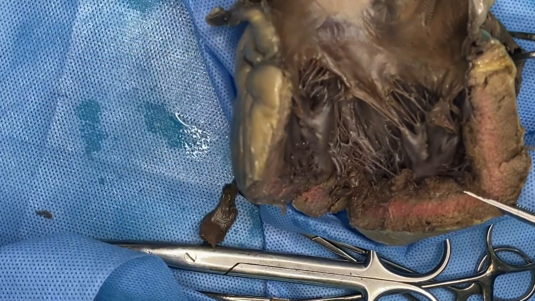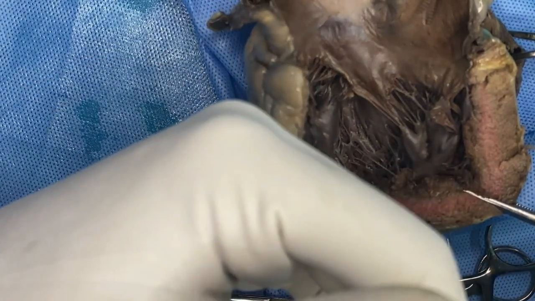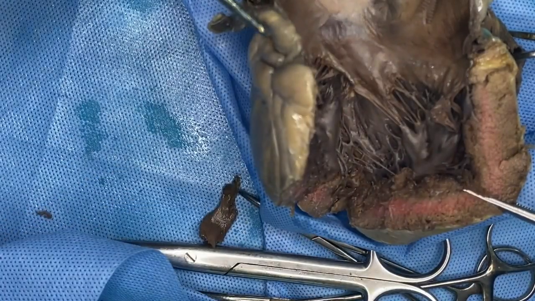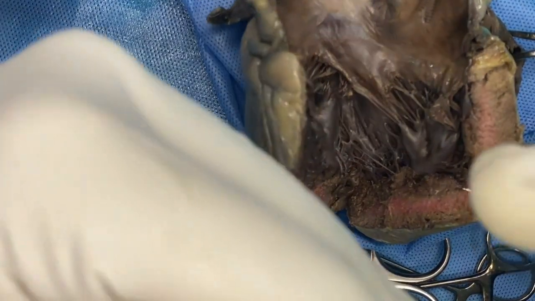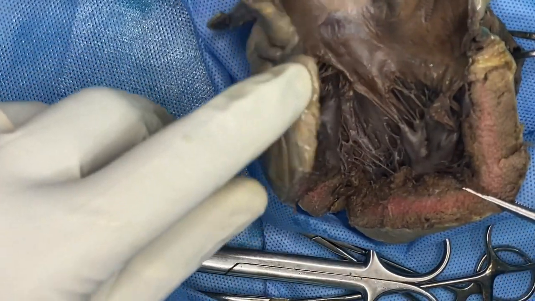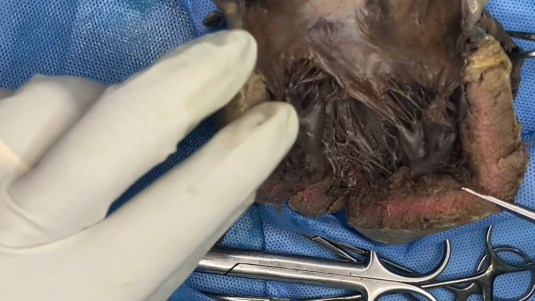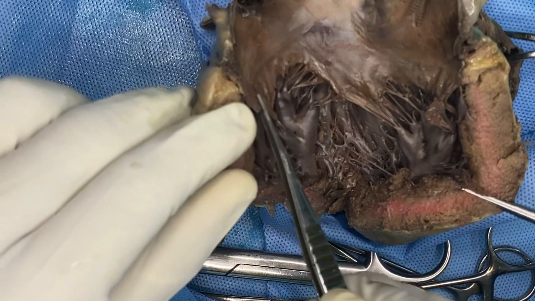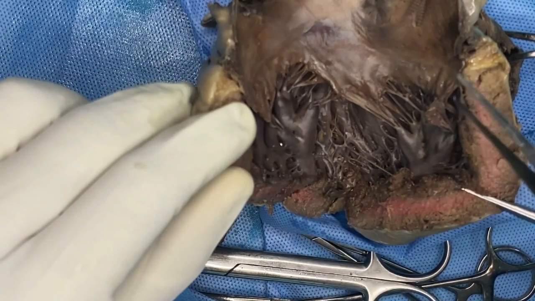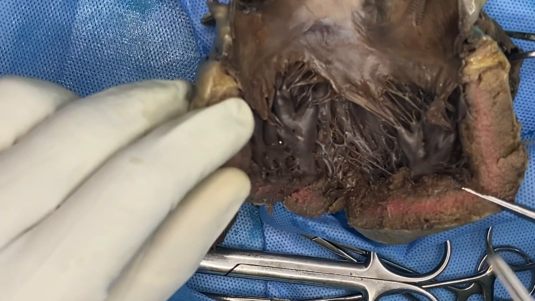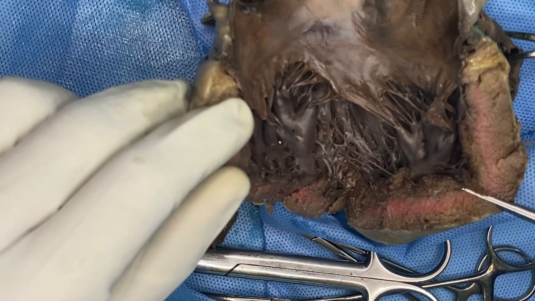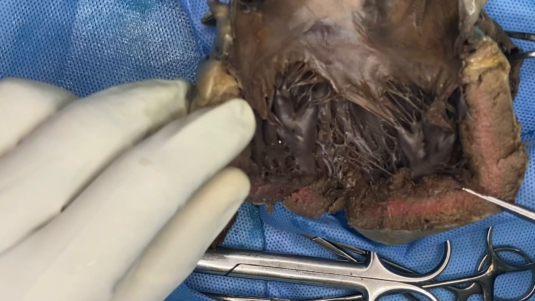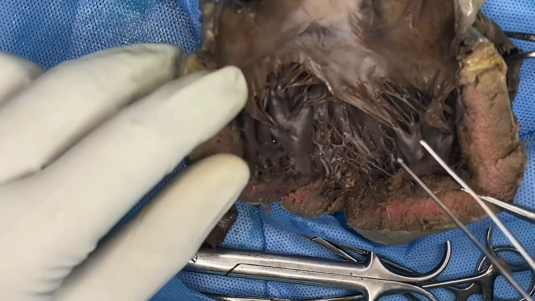Overrides means what? The two leaflets should come and touch each other, and now it's not able to touch. So it overrides. It comes to this point. So at that point, the MR begets MR. The posterior mitral leaflet is actually a very small leaflet. In cases of mitral valve prolapse, they will get elongated. But in the normal heart, the posterior mitral leaflet is a very small leaflet.